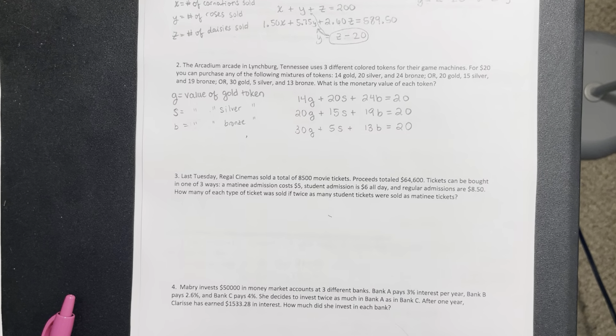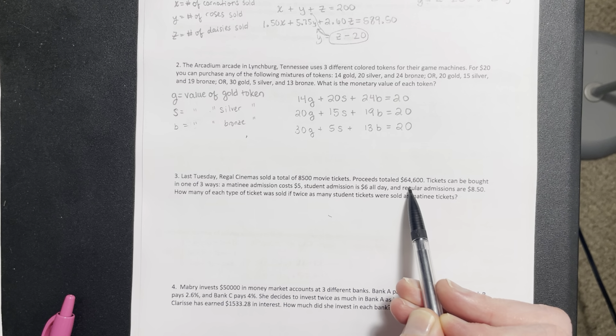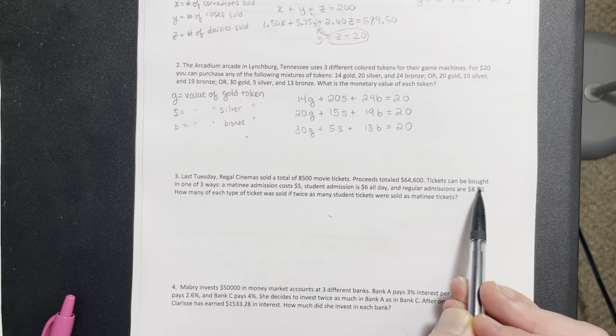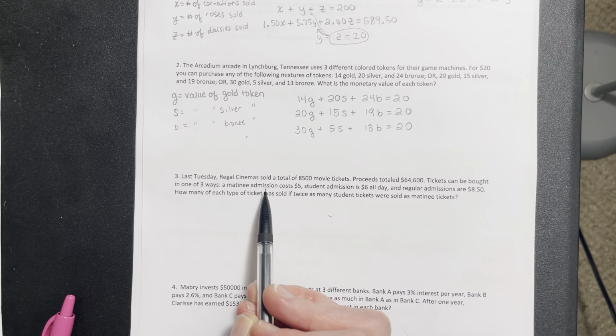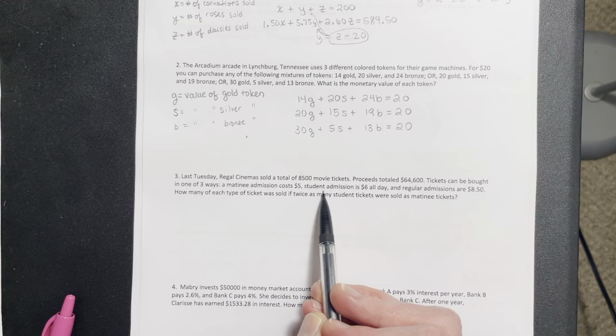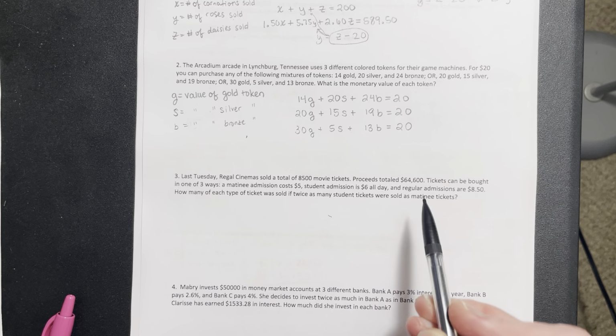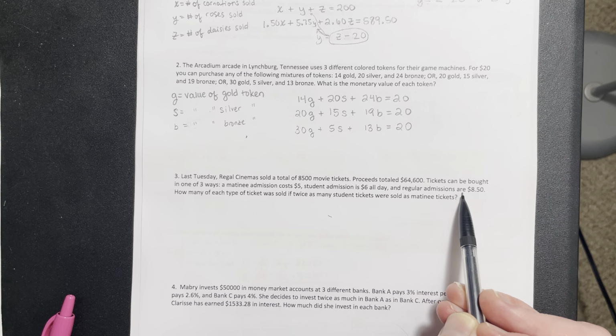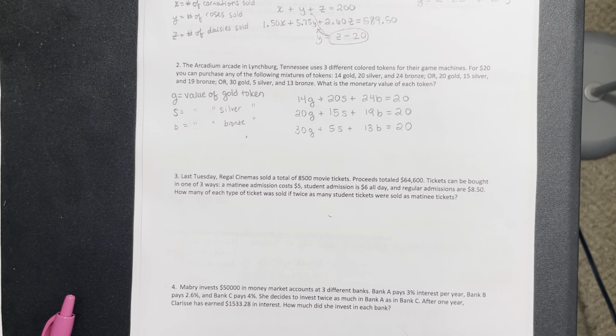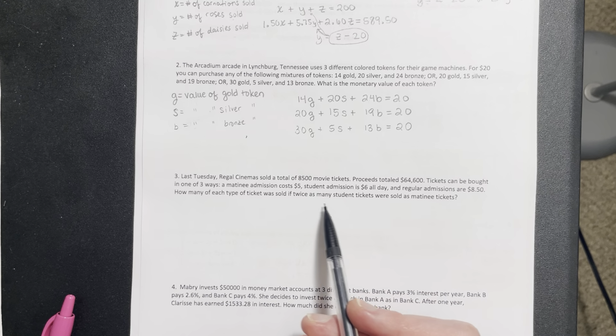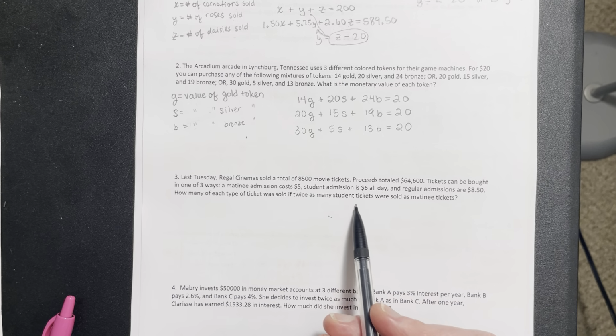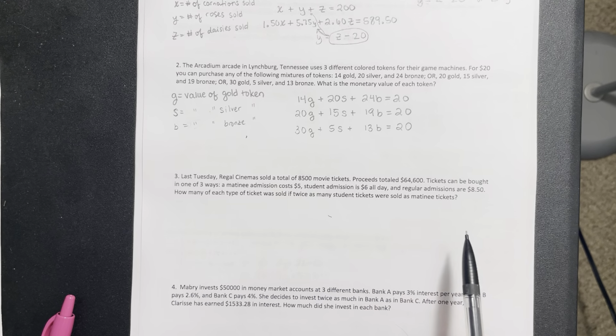All right, for number 3, last Tuesday, Regal Cinemas sold a total of 8,500 movie tickets. Proceeds totaled $64,600. Now, tickets can be bought in one of 3 ways: a matinee admission that costs $5, student admission, which is $6 all day, and regular admission tickets are $8.50. How many of each type of ticket was sold if twice as many student tickets were sold as matinee tickets?